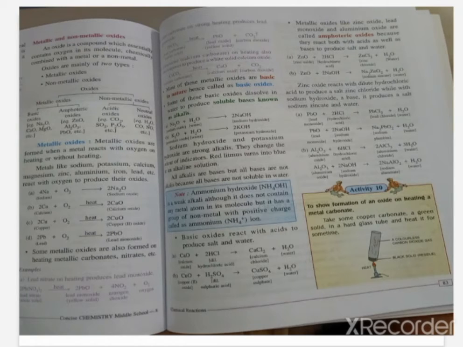Suppose in your book the example is given of sodium, which when it reacts with oxygen forms sodium oxide. It is a metallic oxide because sodium is a metal reacting with oxygen, forming an oxide, that is sodium oxide. When calcium reacts with oxygen, it forms calcium oxide, and so on. So these are certain examples of your metallic oxides. Now metallic oxides can be of two types, I told you: basic oxides and amphoteric oxides. So basic oxides are what? Most of the metal oxides are basic in nature.